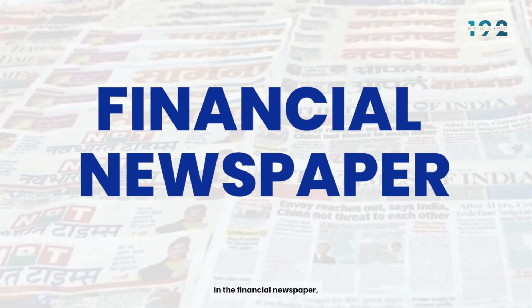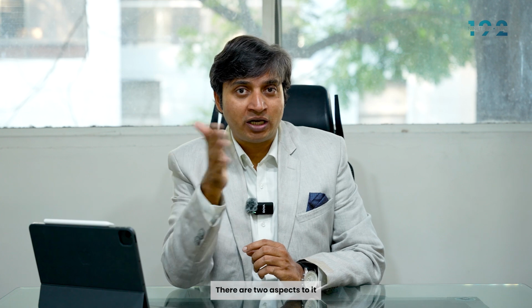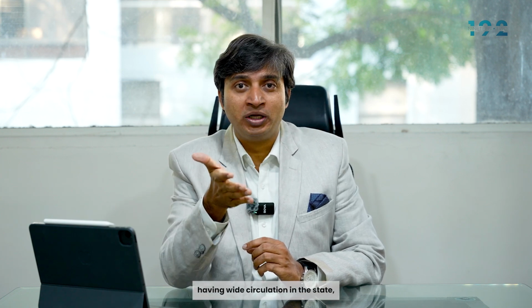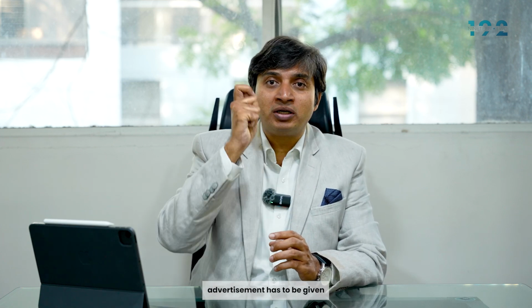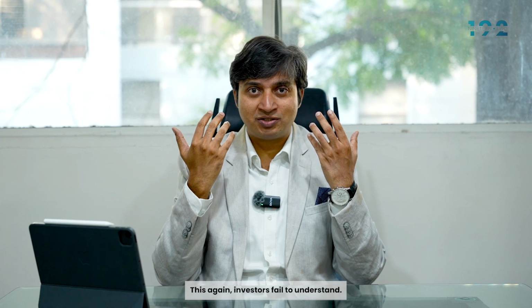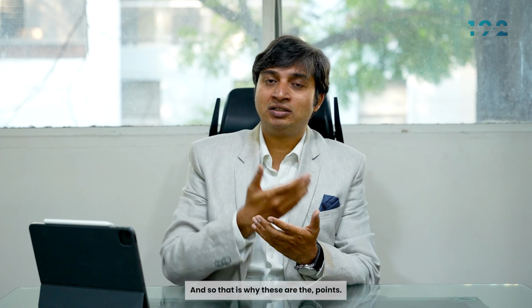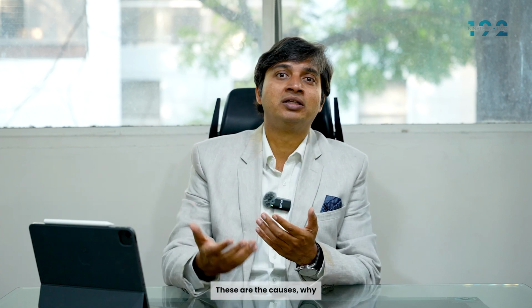Now, where does the advertisement have to be given, or in which newspaper? The newspaper advertisement has to be given in a financial newspaper. There are two aspects to it. One, a newspaper having wide circulation in the state where the registered office of the company is situated. Second, the advertisement has to be given in a financial English daily having circulation throughout the country. Investors often fail to understand this, and these are the causes why claims get rejected.